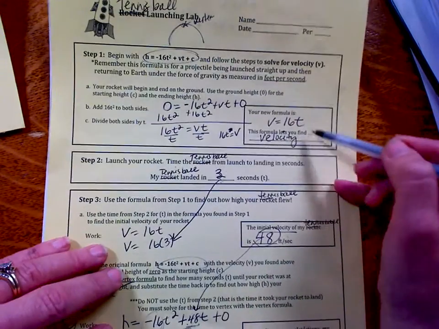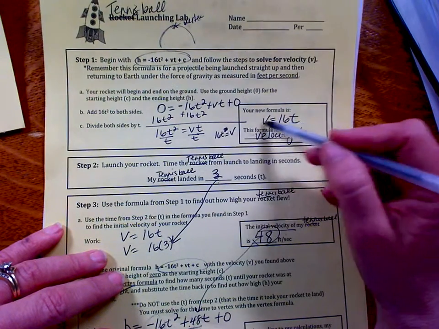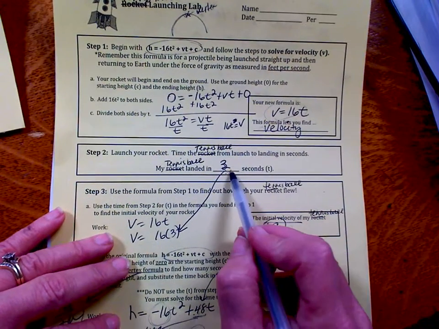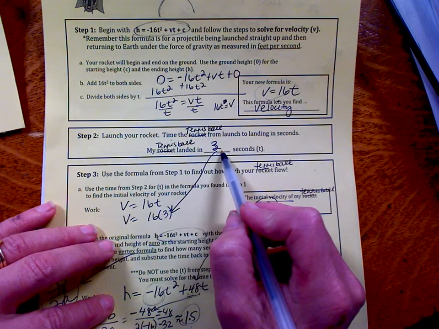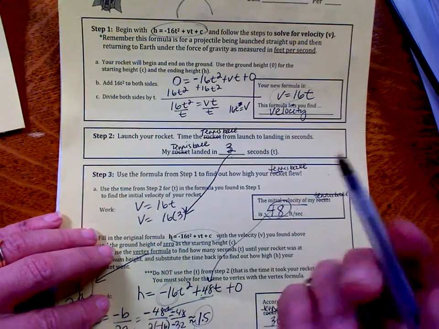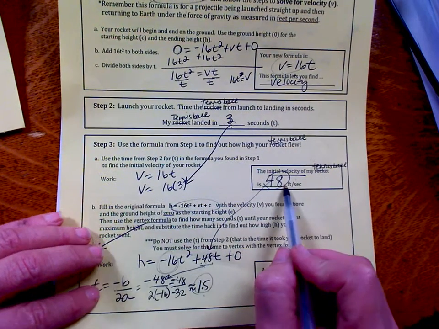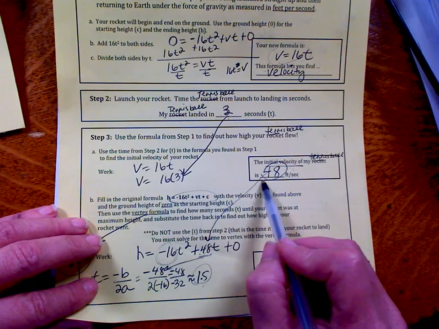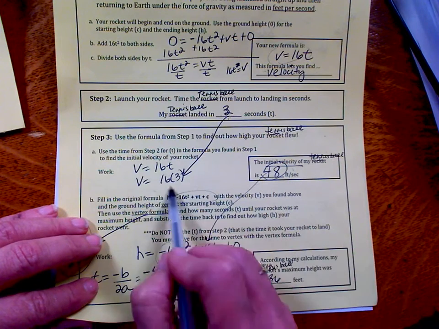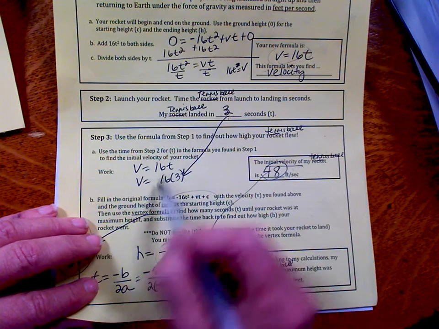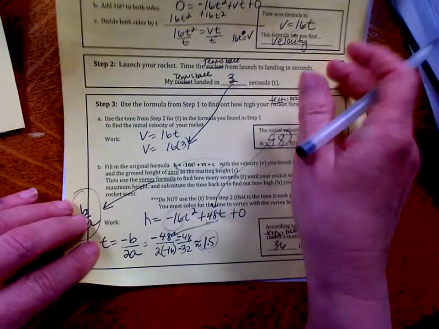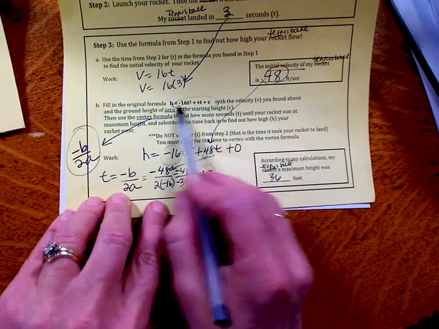So velocity, we figured that out. We did the velocity equals 16t using that formula. We figured out our time. A lot of you averaged all your trials together and used an average of whatever time you got there. Then we figured out our initial velocity of 48 feet per second if you use 3 seconds. And that's 16 from up here. Then down here, you use the formula.